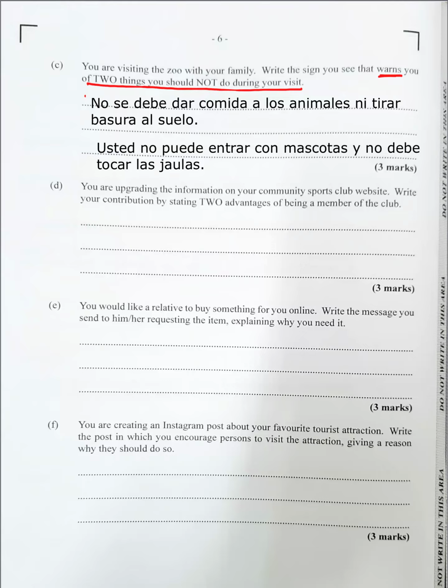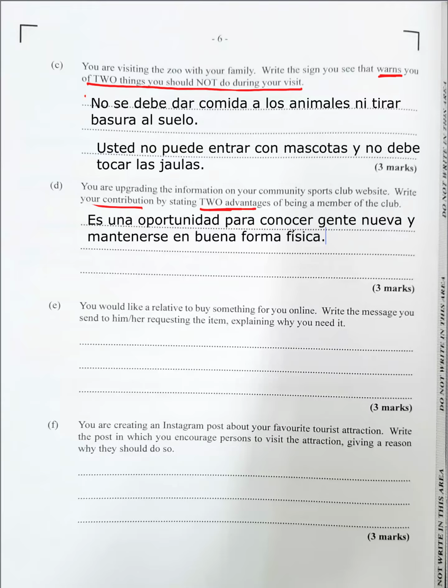You're updating the information on your community sports club website. Write your contribution by stating two advantages of being a member of the club. So a very simple response. Again, these are just suggestions. What you want to pay attention to is the structure.